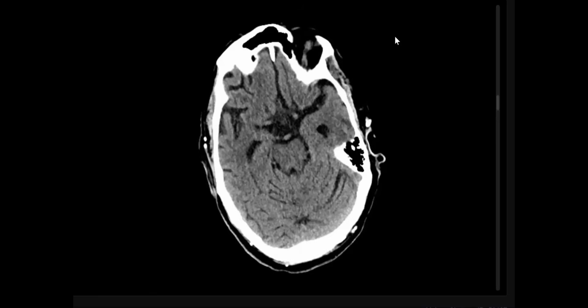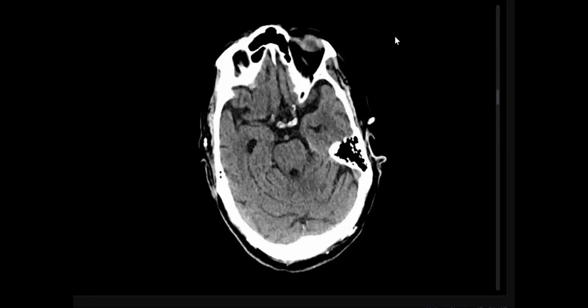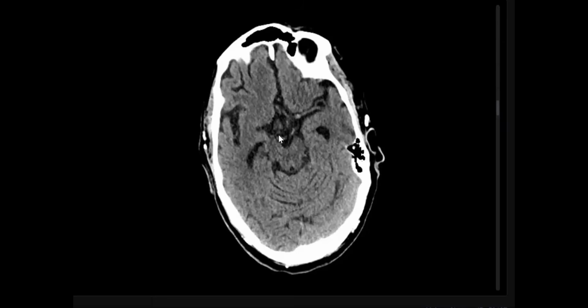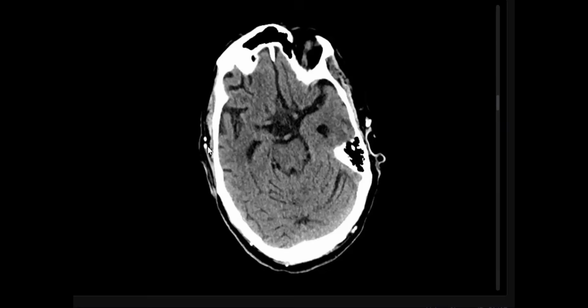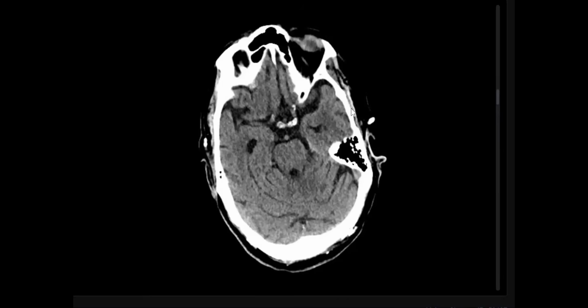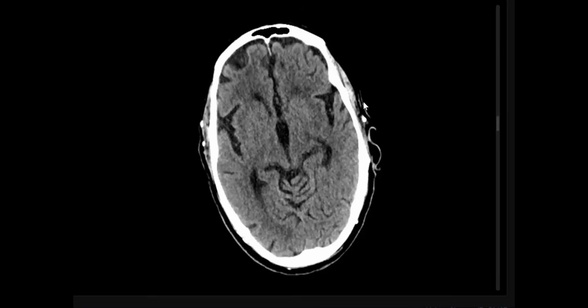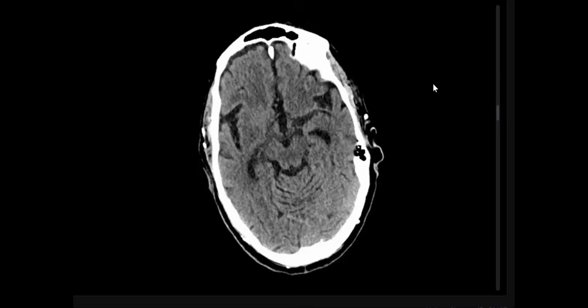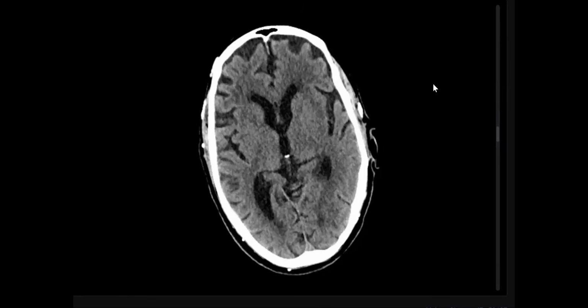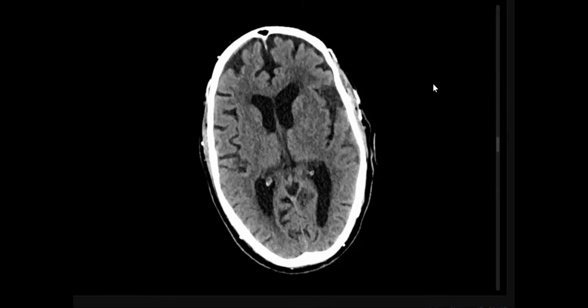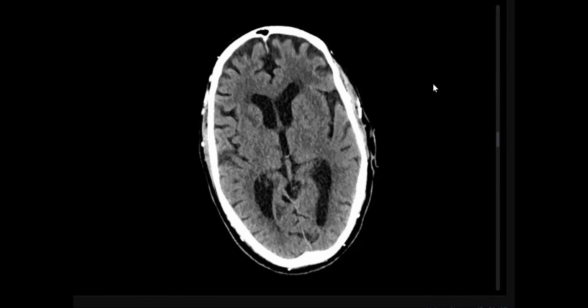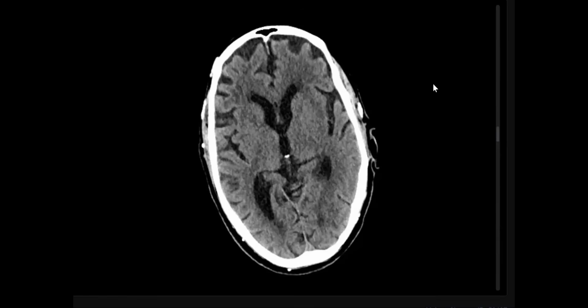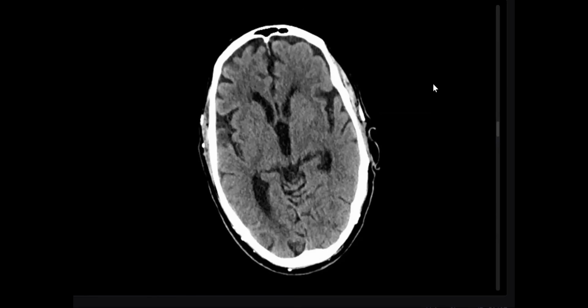Yes, the MCA looks... Compared to the right side, the left MCA looks hyperdense, slightly hyperdense. Yes, very good. It's very subtle, and comparison is essential. Anything else? Apart from that, I'm not able to visualize any other gray white matter differentiation loss in any of these visualized sections. But there's age-related cerebral atrophy and chronic ischemic changes there.